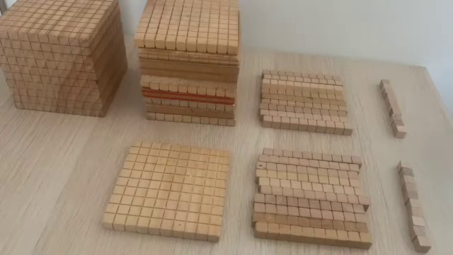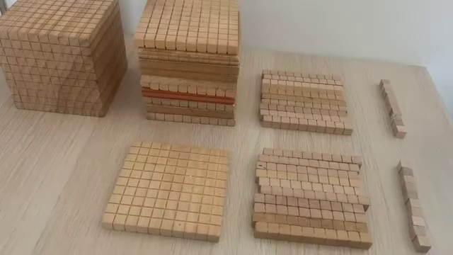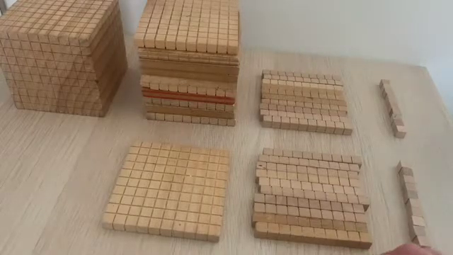And you can only write the digits 0 as a placeholder and 1, 2, 3, 4, 5, 6, 7, 8, and 9 in any column. As soon as you get 10 in that column, it needs to move to the next column to the left.